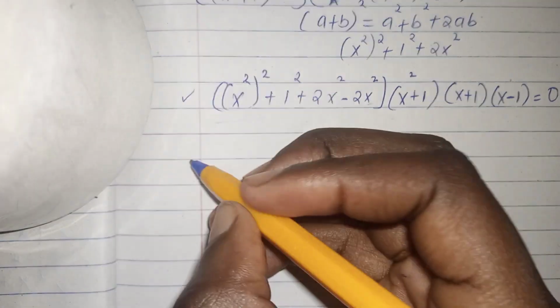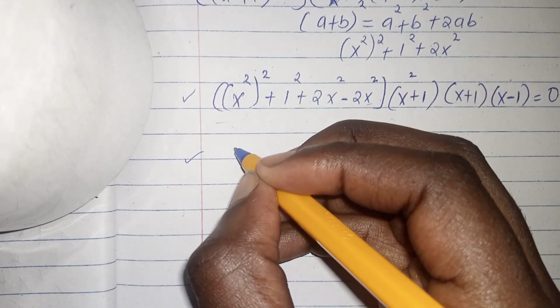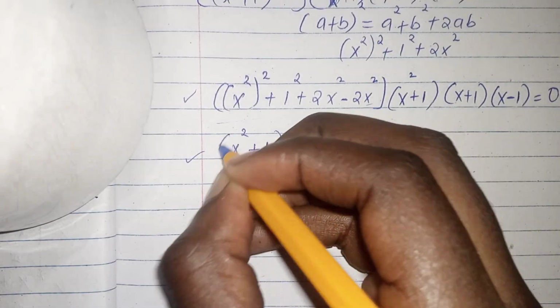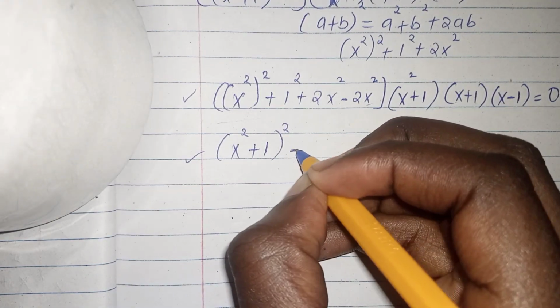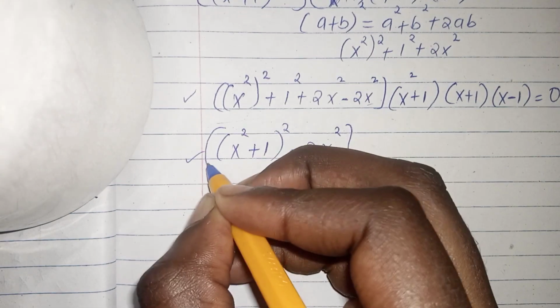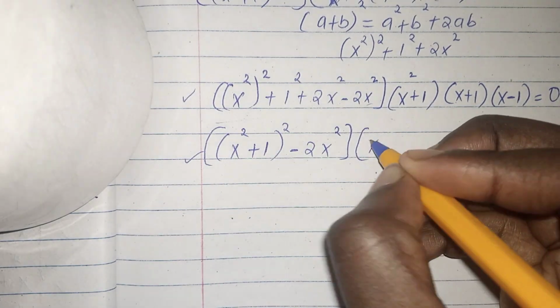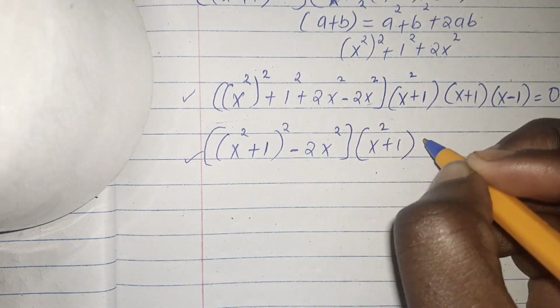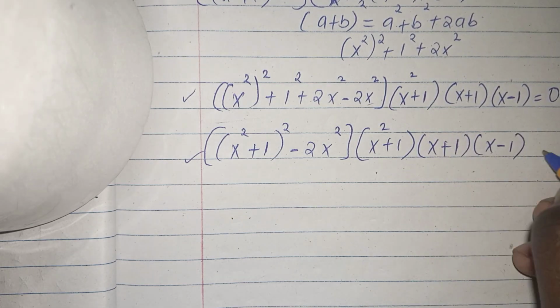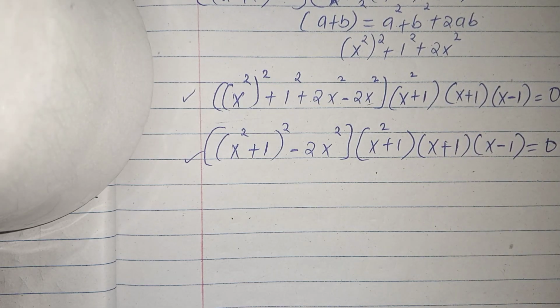So we can break this down and write it as (x squared plus 1) all squared, minus 2x squared, then bracket (x squared plus 1) into (x plus 1) into (x minus 1) is equal to 0, right?